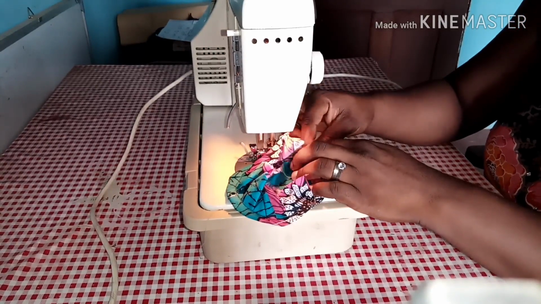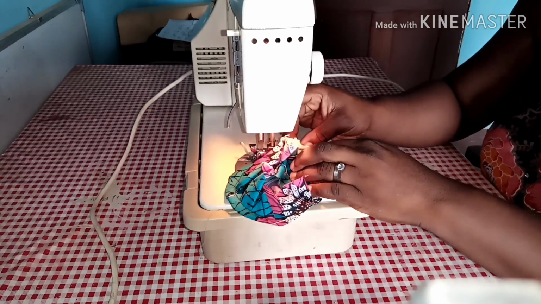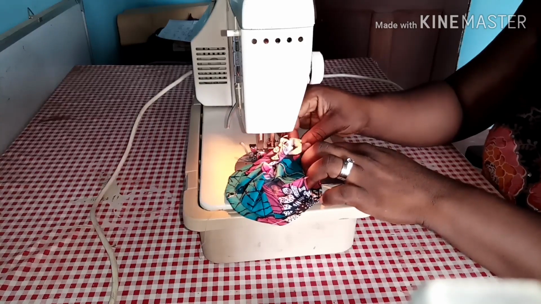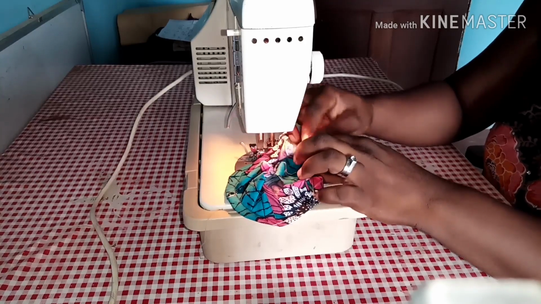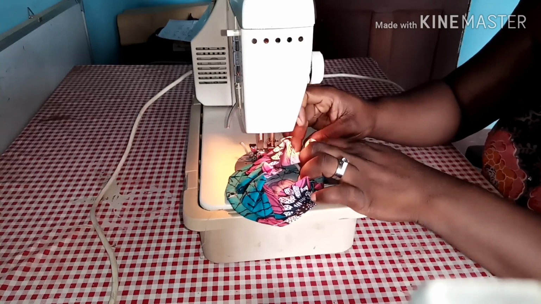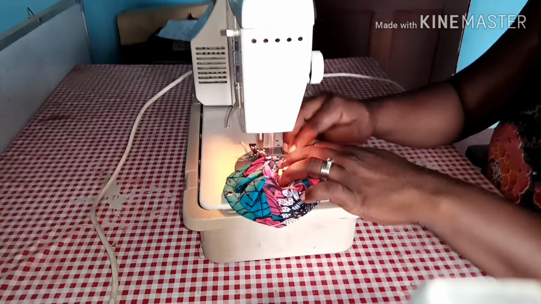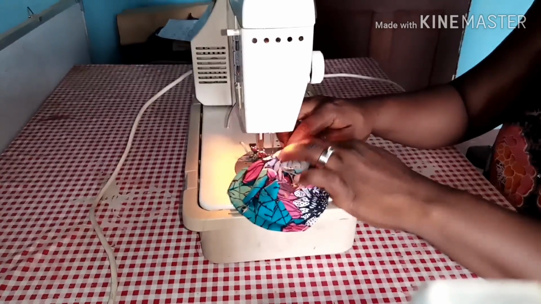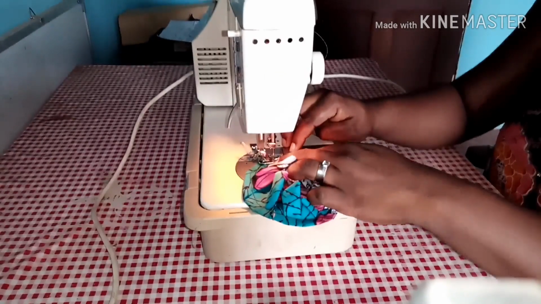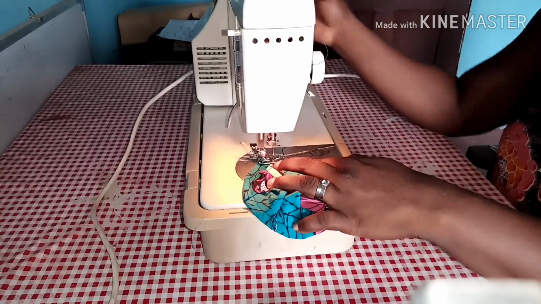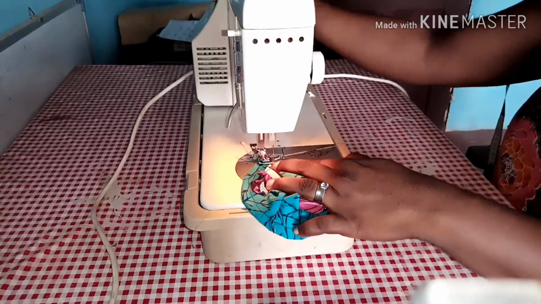Okay, so I did not mention that if you're making more than one keyhole design, you need to make sure that all the keyholes are of the same measurement, okay? Except you just want to get creative with it and make one bigger and the other one smaller, okay? It's your choice.